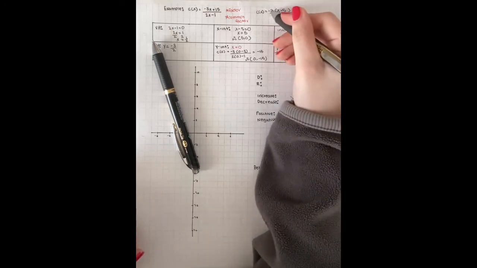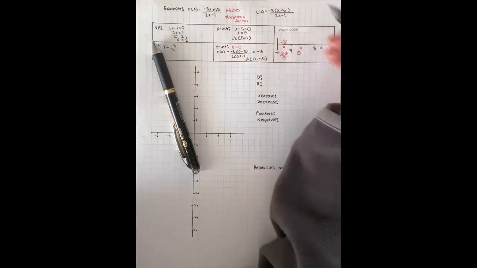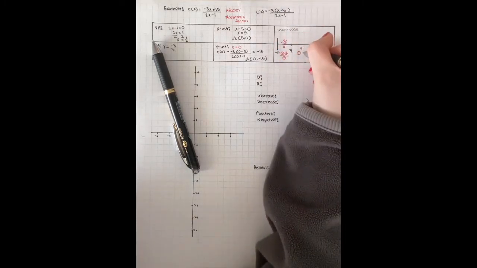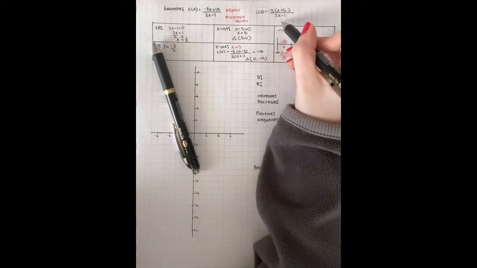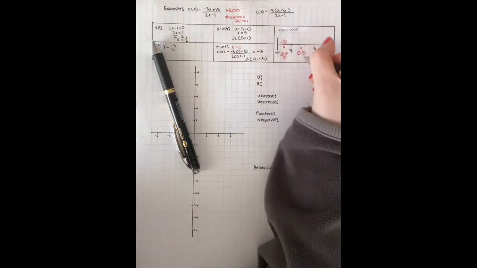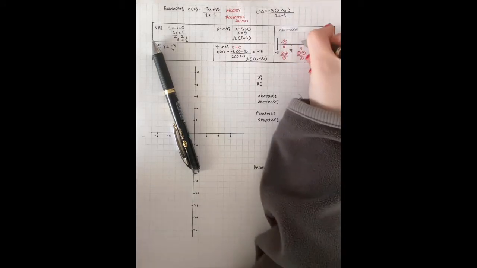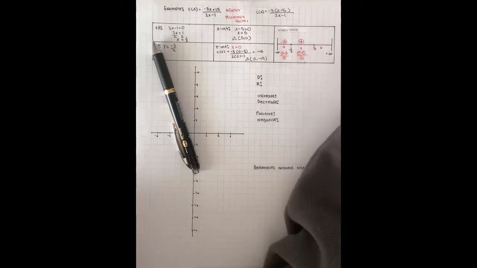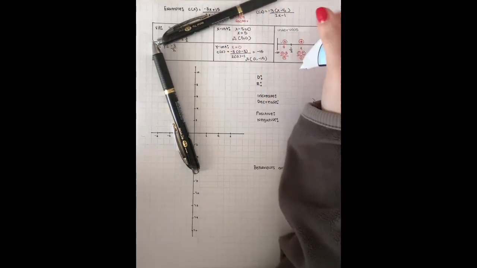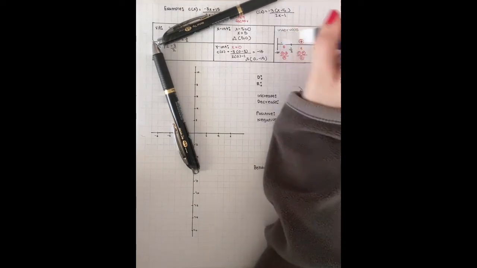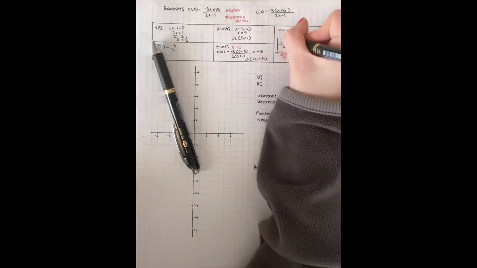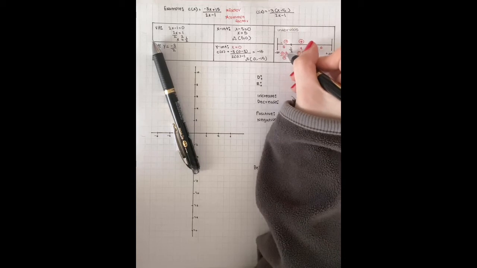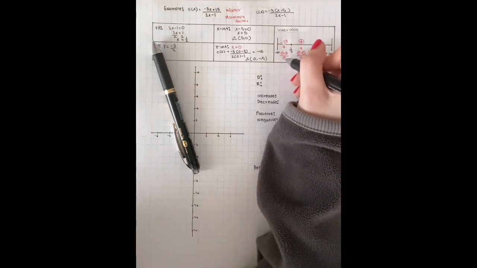So we start with the negative because it's a negative 3. 4 minus 5, we're still going to have a negative. 2 times 4 minus 1, we're going to have a positive. Wait, sorry, I did something wrong. This is going to be a negative, because a negative times a negative makes a positive, divided by a positive, it's still going to be positive.